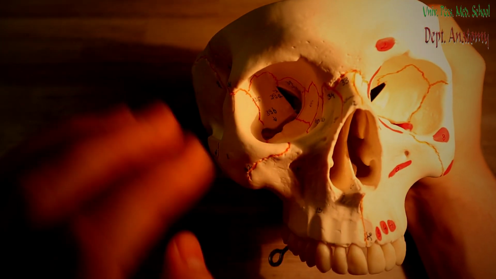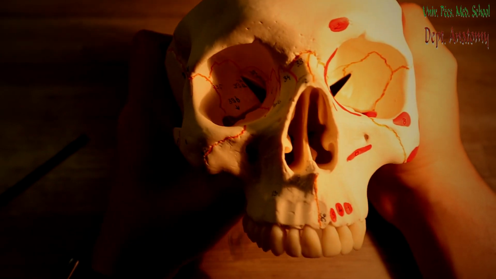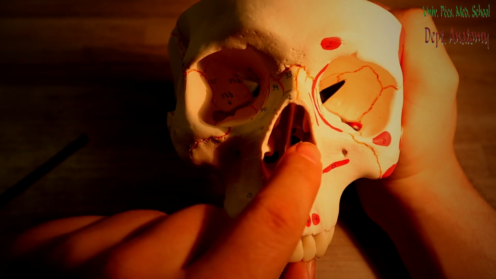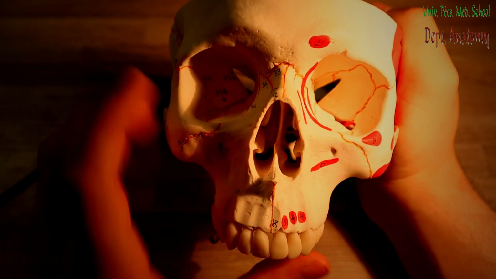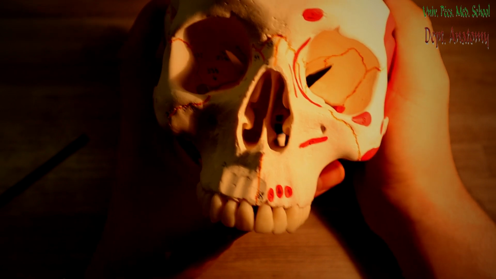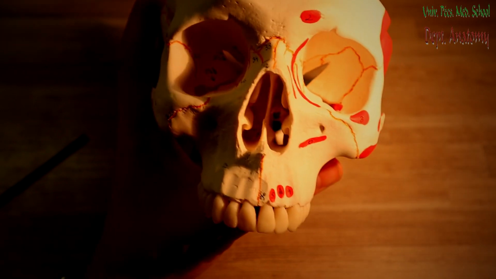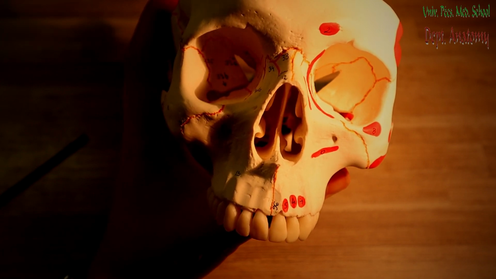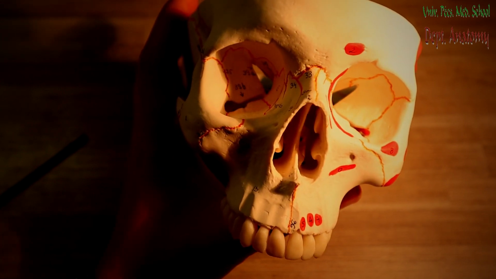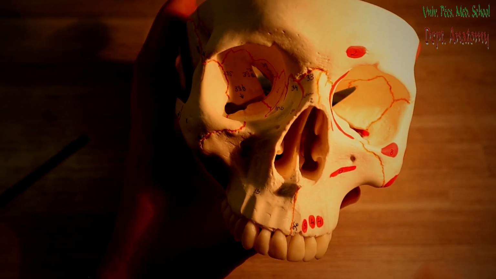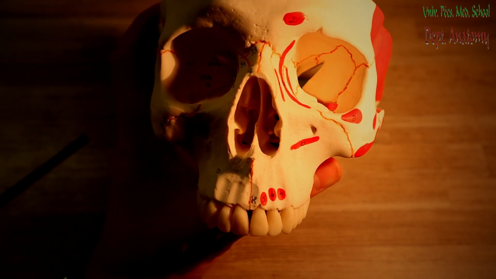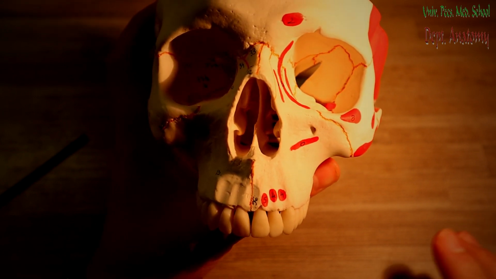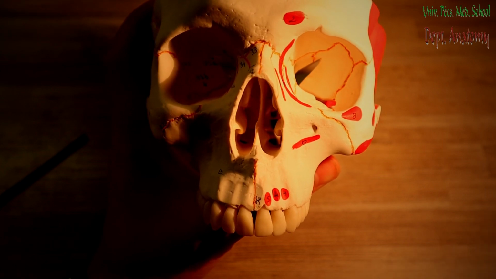If we go through the piriform aperture, we can see the two halves of the bony nasal cavity. Before I'm talking about the inside, the inner surface and the medial and lateral wall of the nasal cavity, I'd like to show you the outlet of the two halves of the nasal cavity.